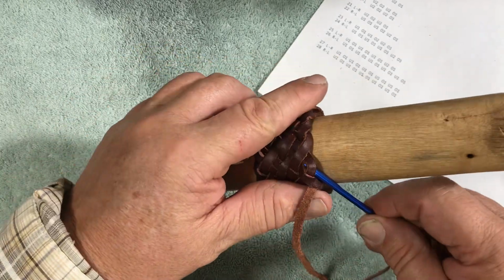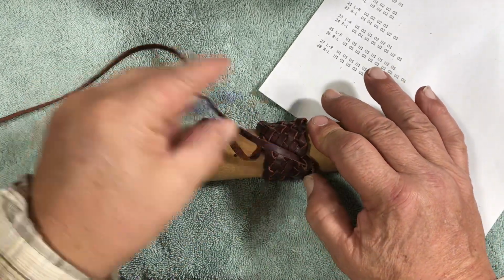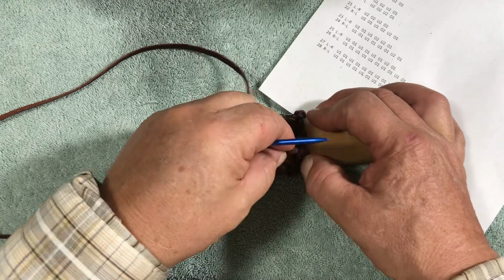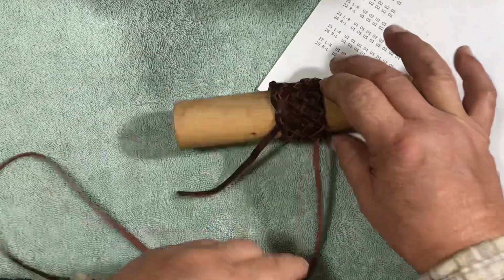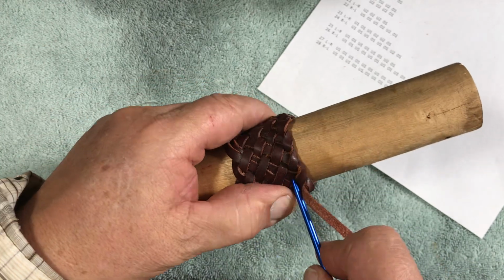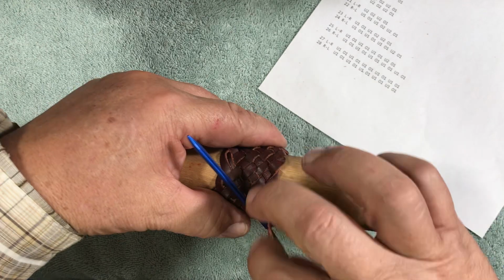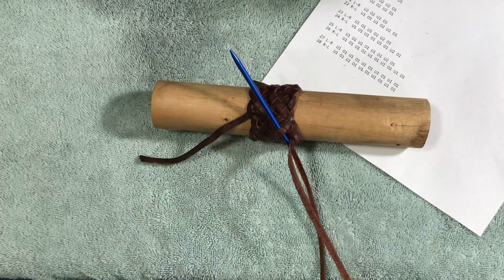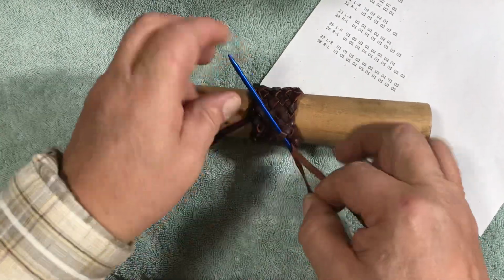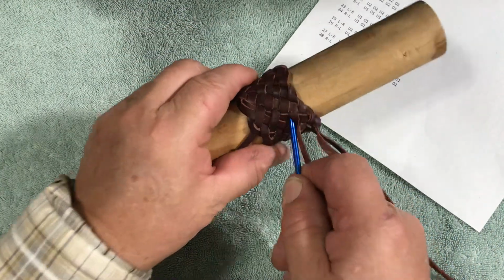We go under it to get into our tracks. And it's over 1, under 1 all the way. Over, under, over, under.